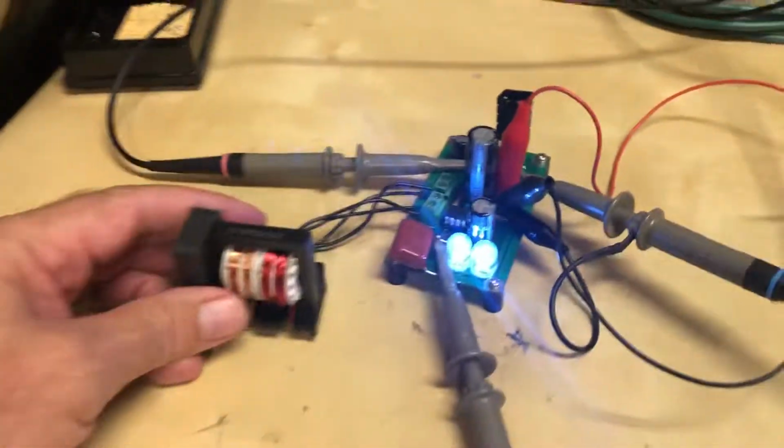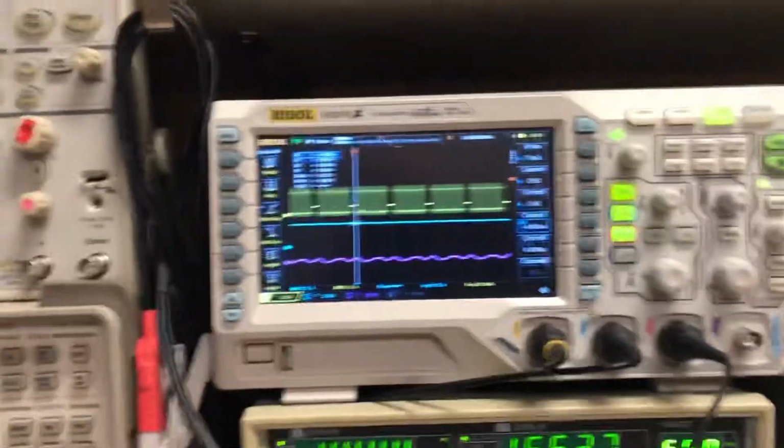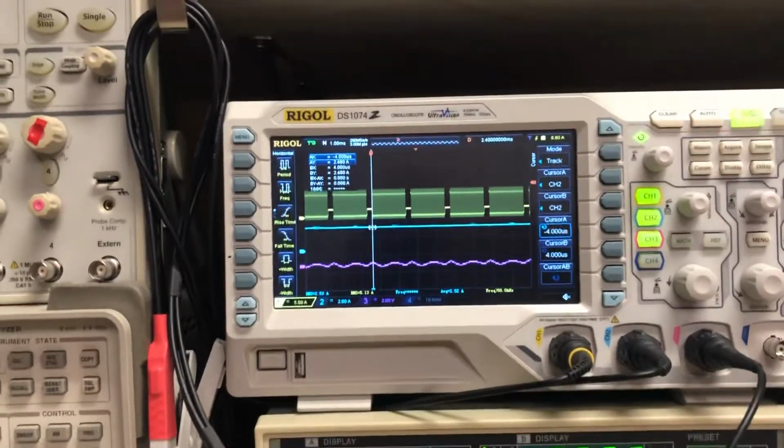So anyway, just wanted to show that, having a little bit of fun here. It's not ready for prime time yet, but it's a lot of fun to play with.